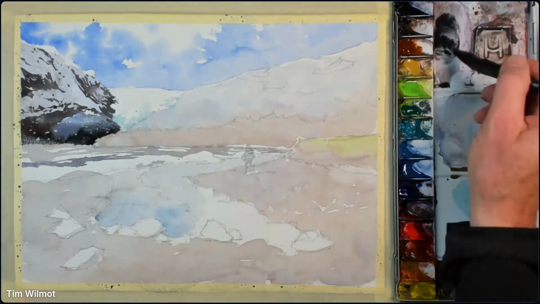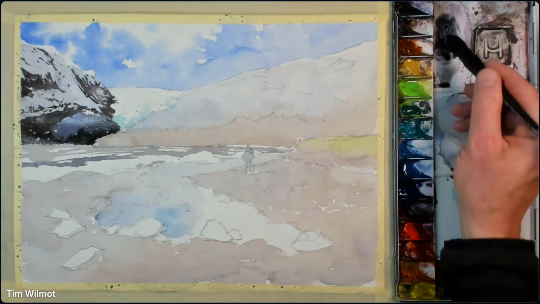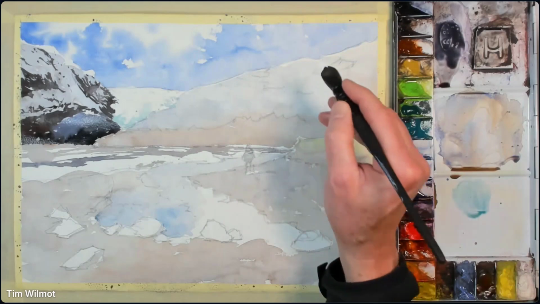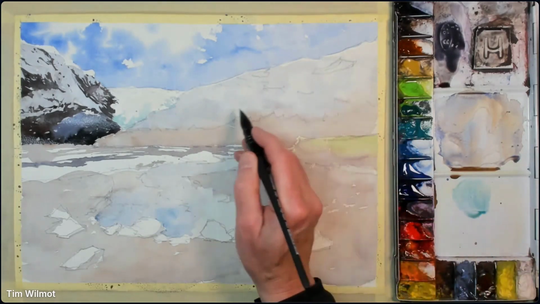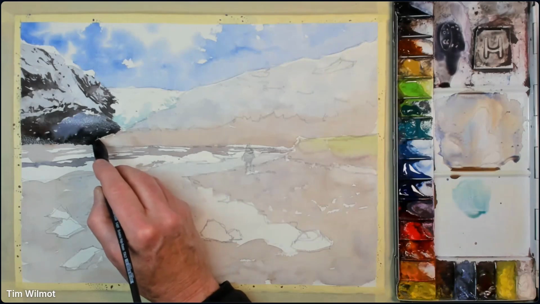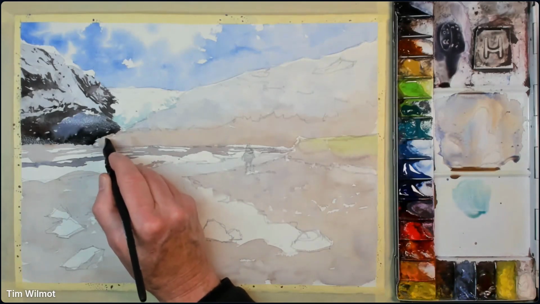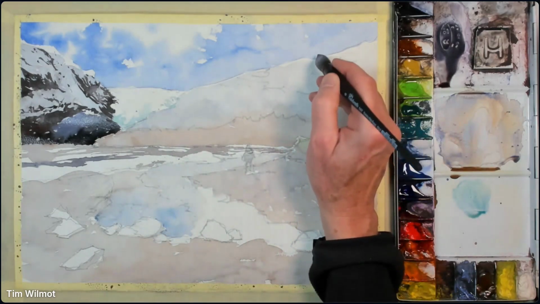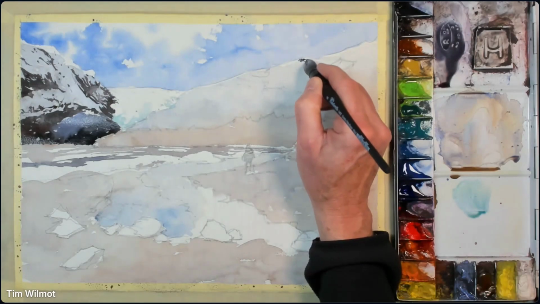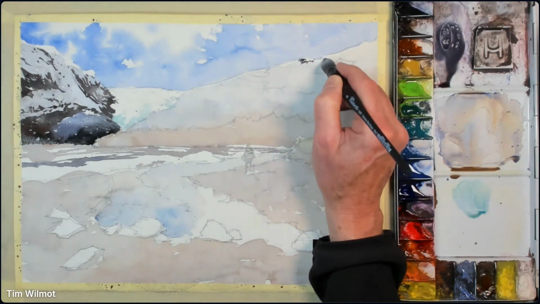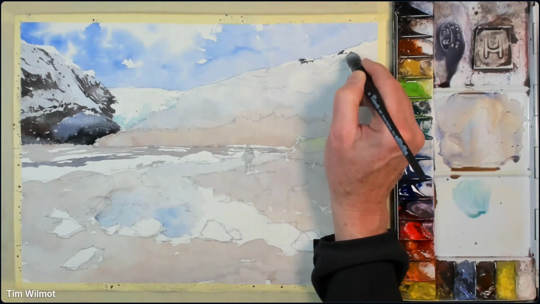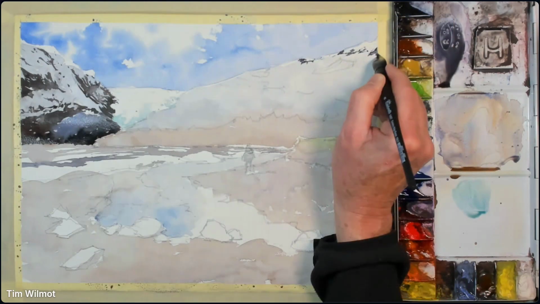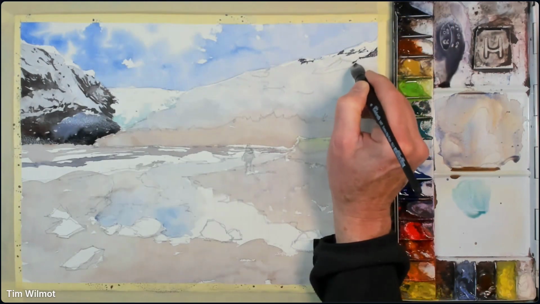Right-hand side then, and maybe a little bit more lavender with this right-hand side. I'll start over here on the right, because as I come down to here, I want this area to be dry so the dark doesn't bleed into the lighter color for the trees. So over to the right-hand side, and same as we're doing on the left, just look at the photo, just pick up on little patches of the rocks. Start on the edge of the paper, come over.